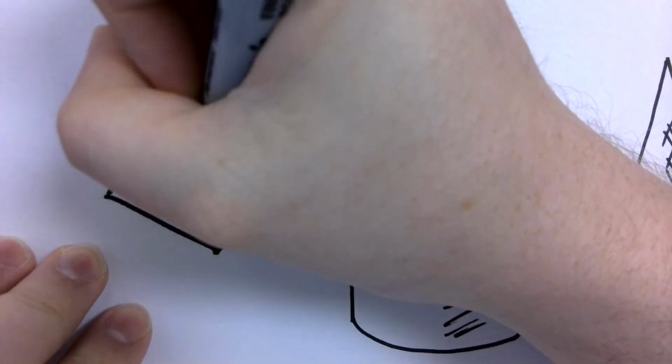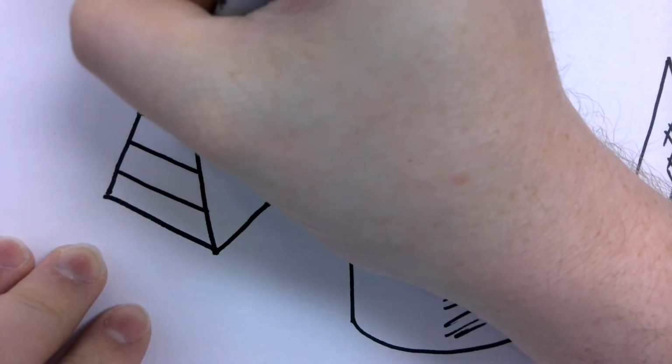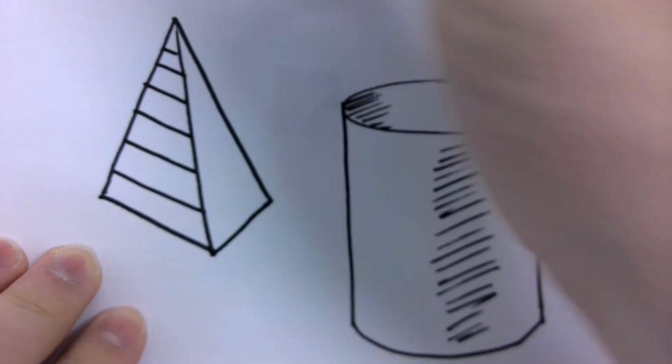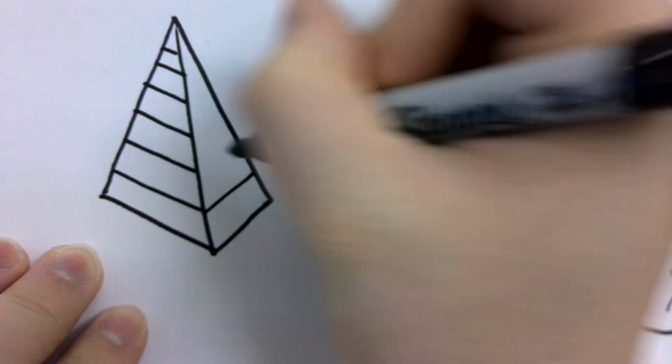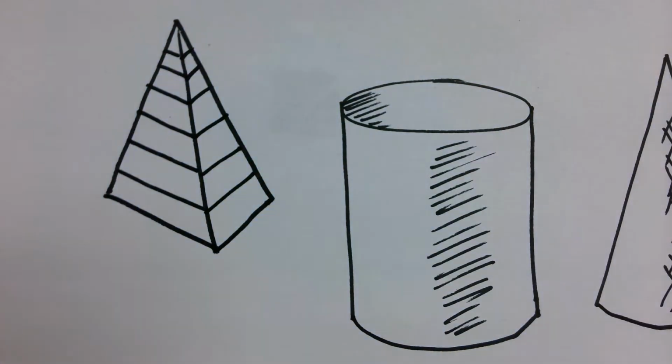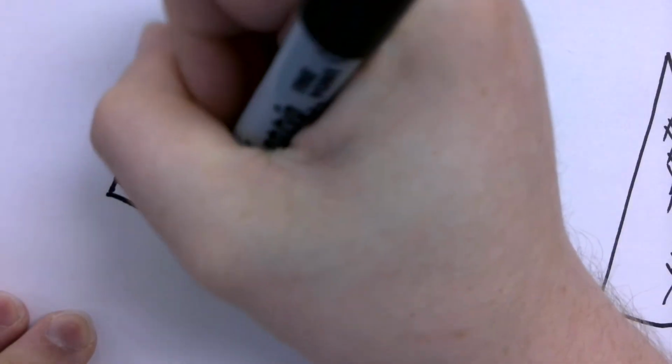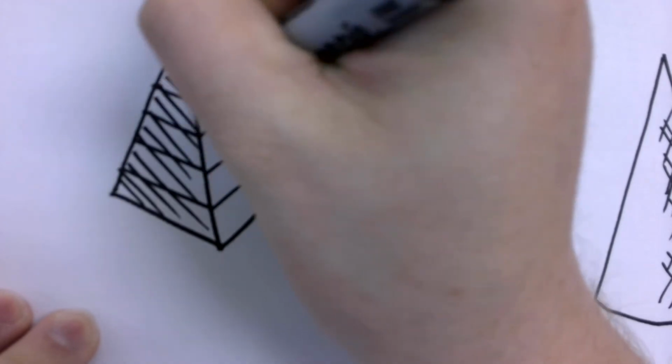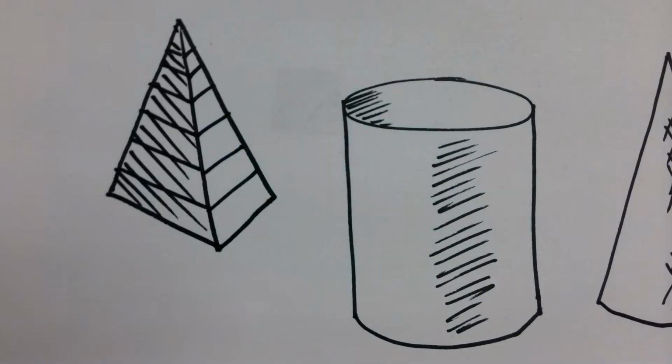We copy the same diagonal line going up and the same diagonal line going this way, and now we've kind of got a textured pyramid. Got a little bit of shadowing, and we've got a 3D shape.